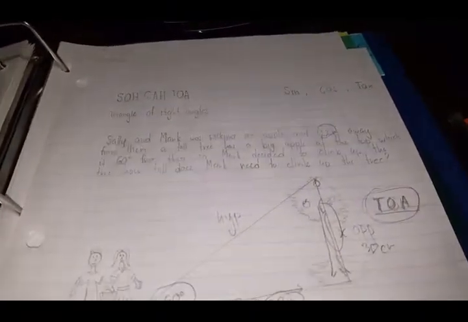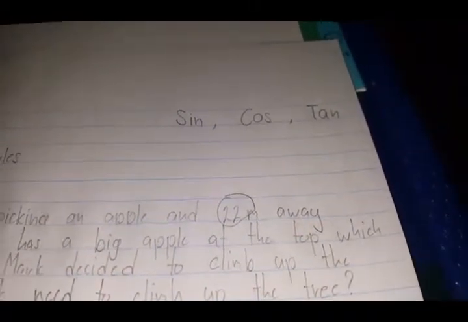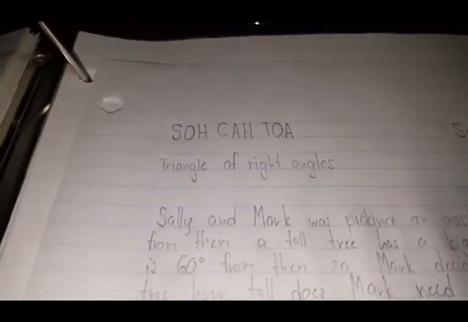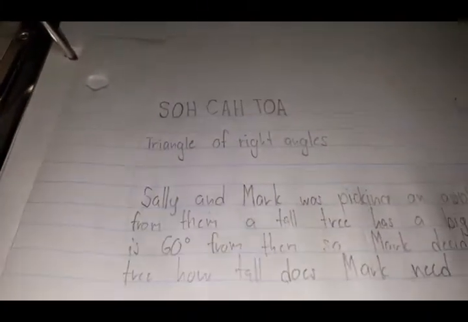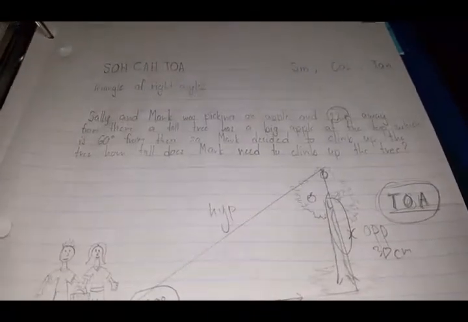Hi guys, so today we're going to do triangles of right angles. For here, we had three things that we can use to solve this problem: sine, cos, and tan, which are the types of how to solve the question, called SOHCAHTOA. So for here, let's do a few questions.